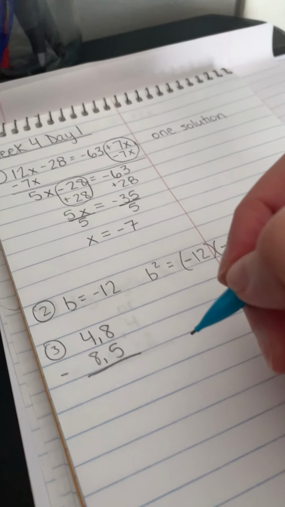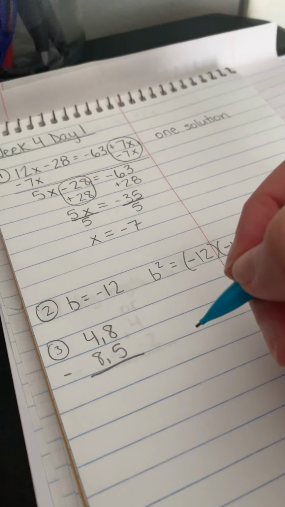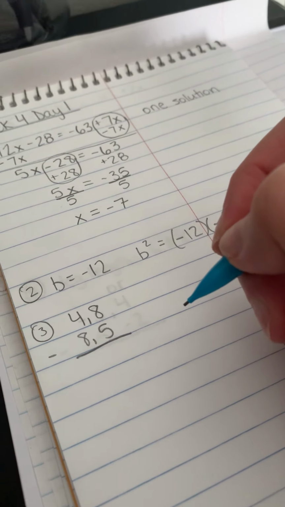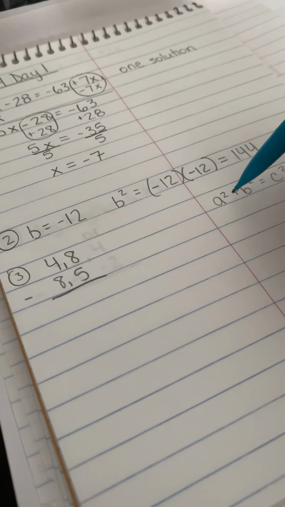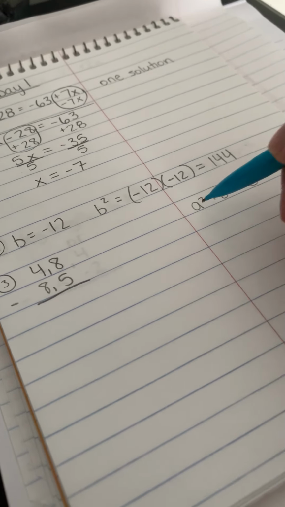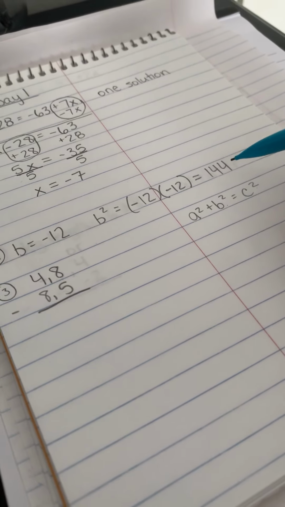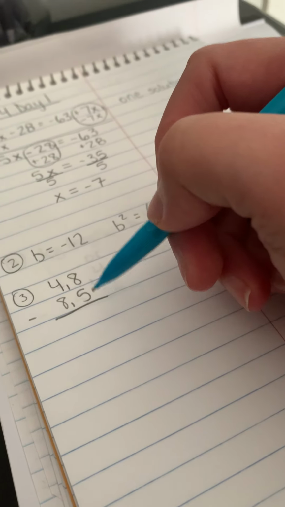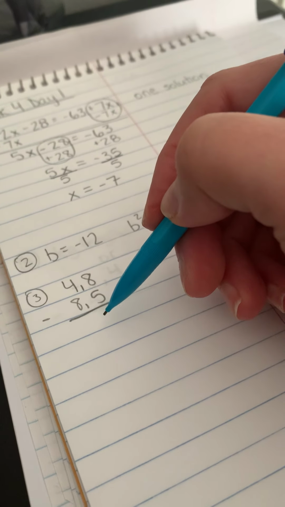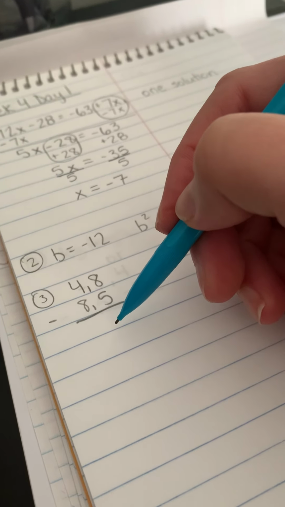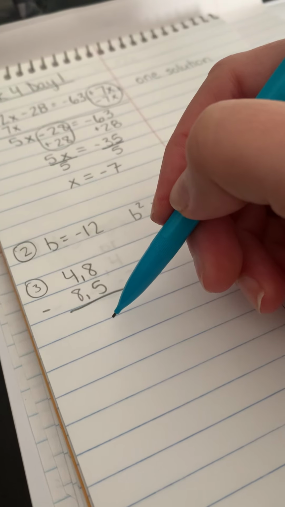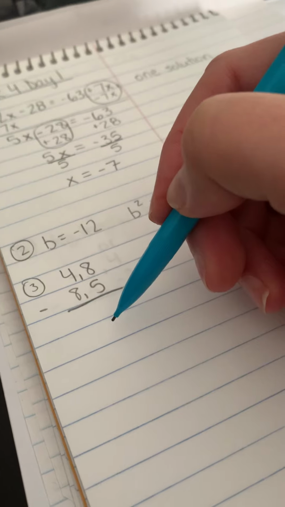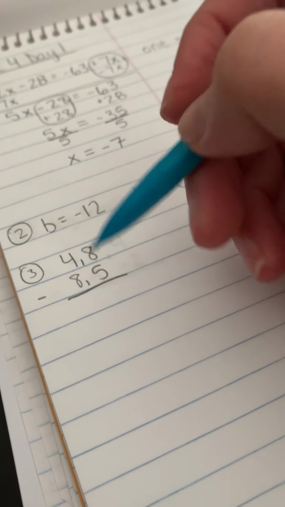Number 3 says a line segment has endpoints at (4, 8) and (8, 5). What is the length of the line segment? Here we're going to be using the Pythagorean theorem, but we have to get our leg lengths. And in order to get our leg lengths, we can take the 2 points and stack and subtract. Remember that if we get a negative number here, we're going to take the absolute value of it because the distance of a leg, or the length of a leg, cannot be negative. Distance always has to be positive.